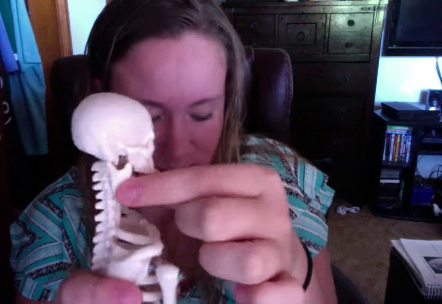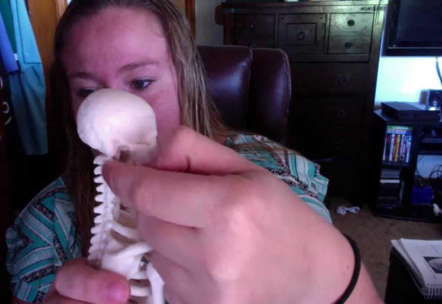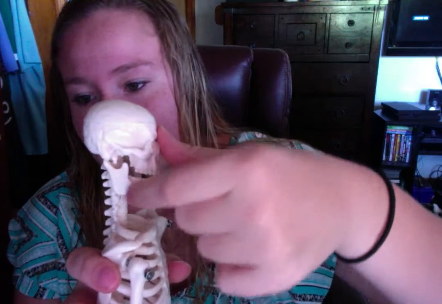Coronoid process of the mandible. That is right there. His mouth's kind of on funky, but you can see coronoid process of the mandible. Next is the condylar process of the mandible, which is right next to the coronoid, right there. And my last one that I chose to do was the mandibular ramus, which is the whole bone right here.